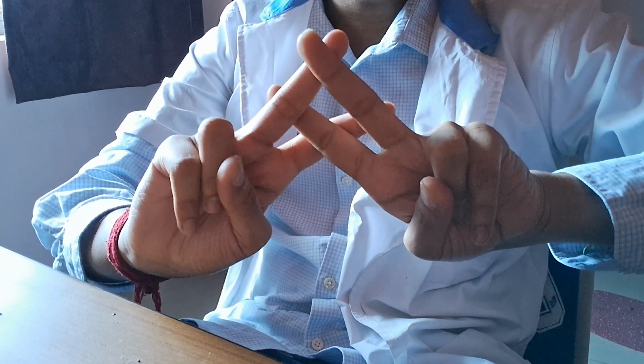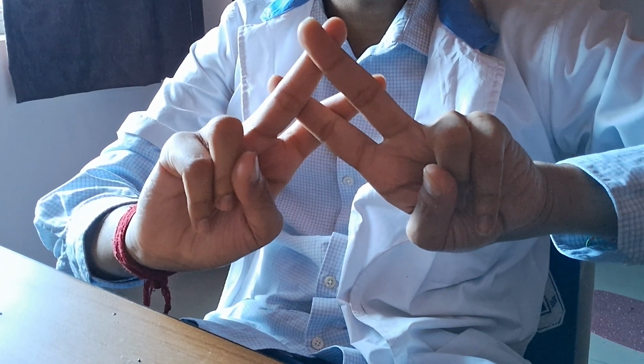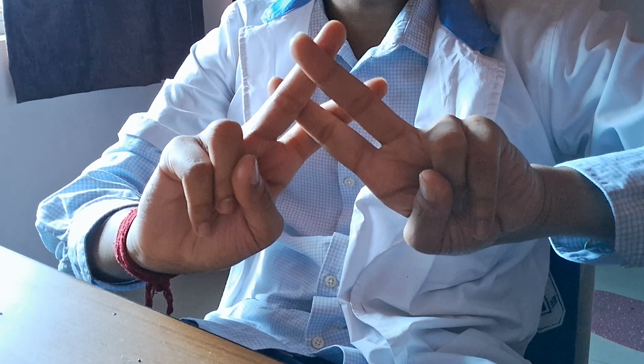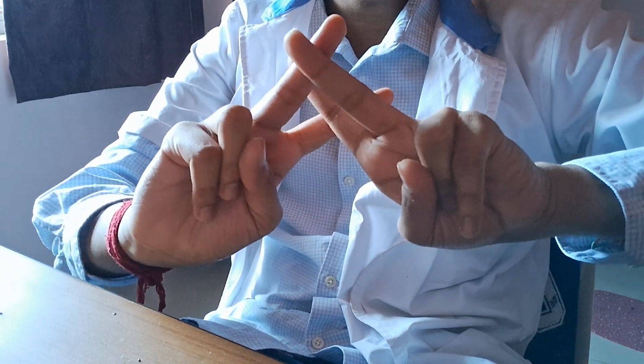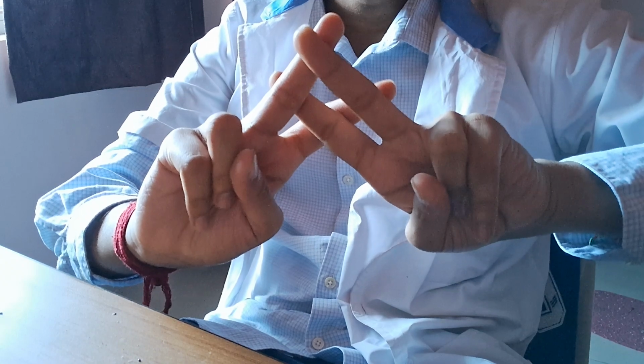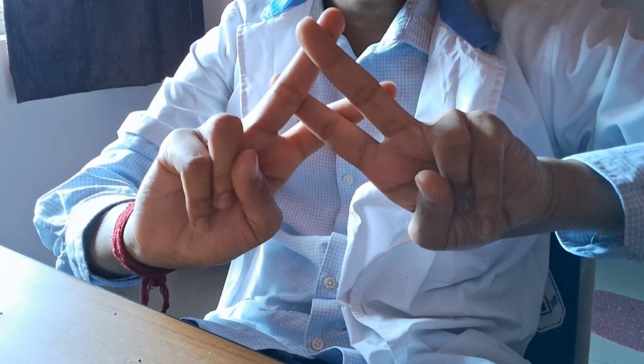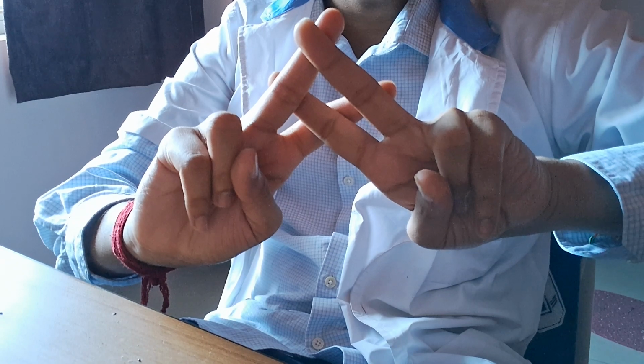Now coming to the upper triangular space, which is this portion. The upper triangular space is bounded superiorly by the teres minor muscle and inferiorly by the teres major muscle, right? And laterally by the long head of triceps. Its content is circumflex scapular artery.